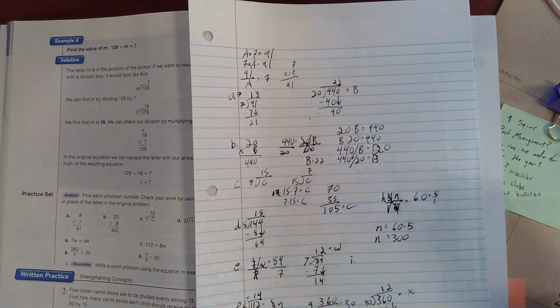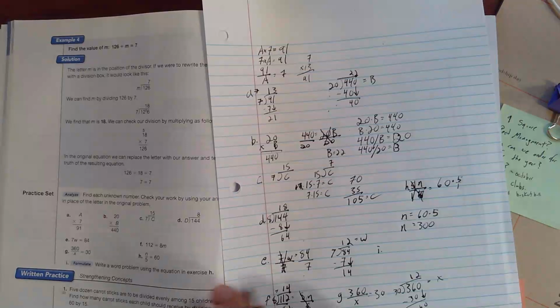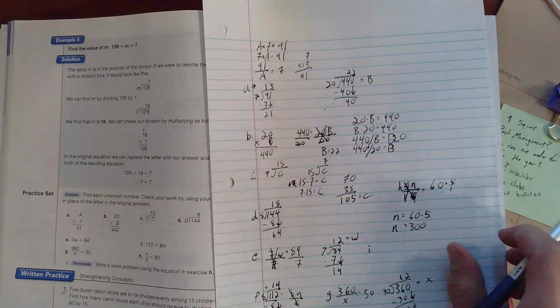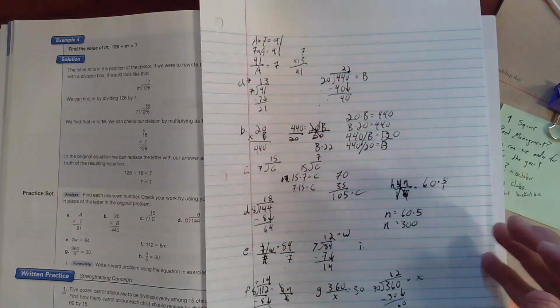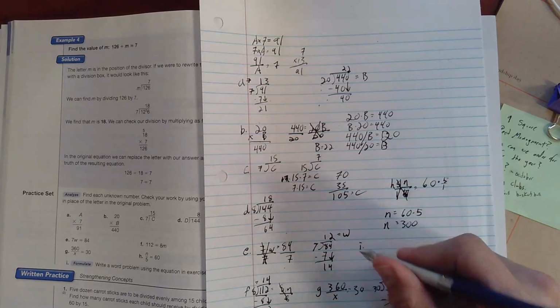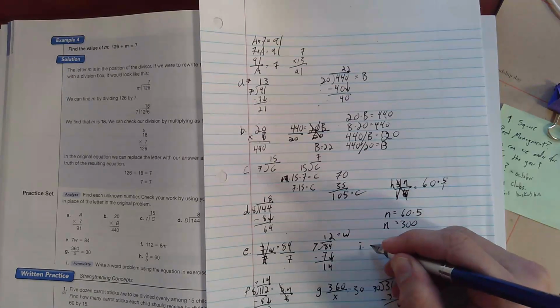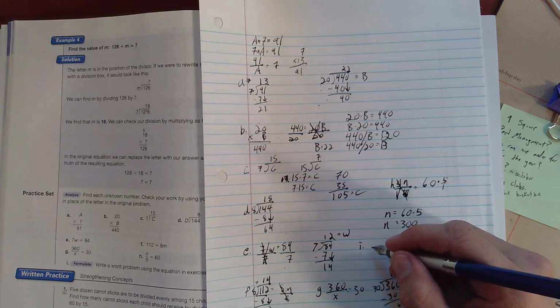The last one: write a problem using the equation in exercise H. Okay, so let's see. What do I want to do?